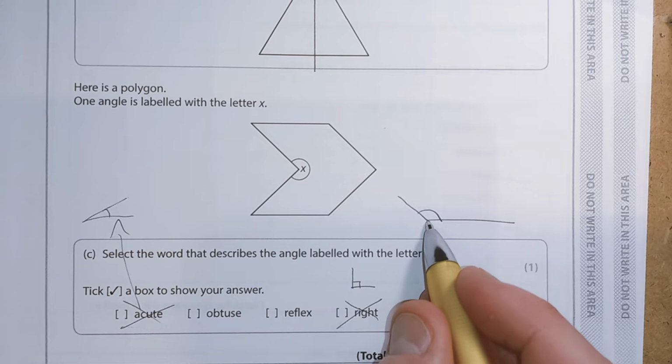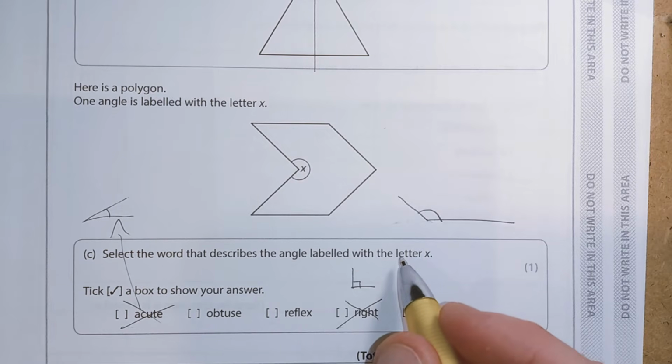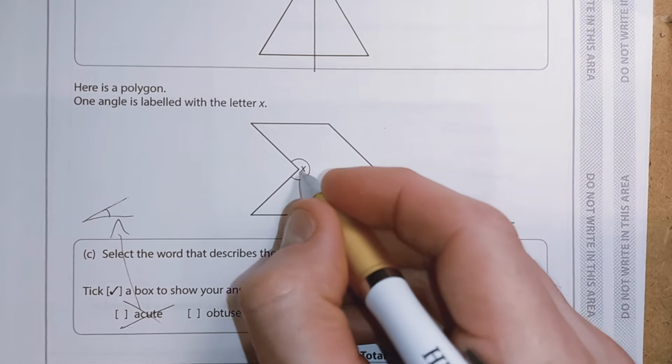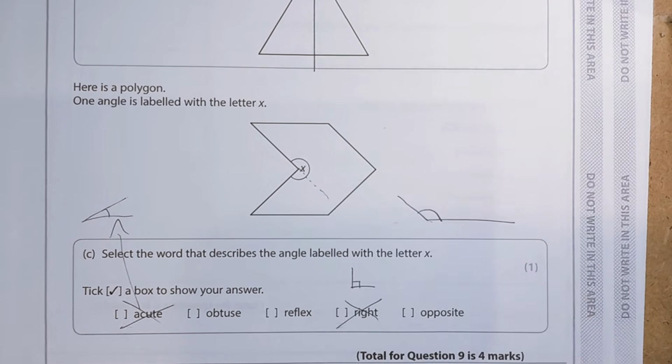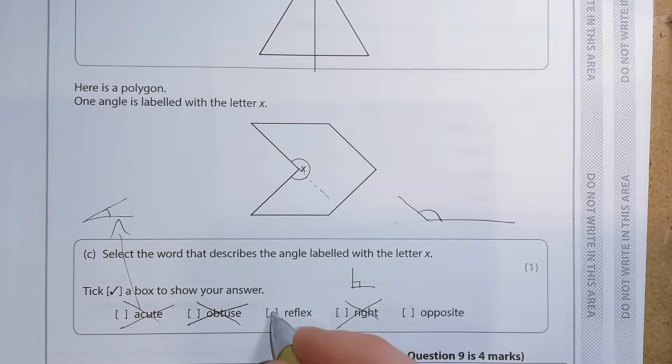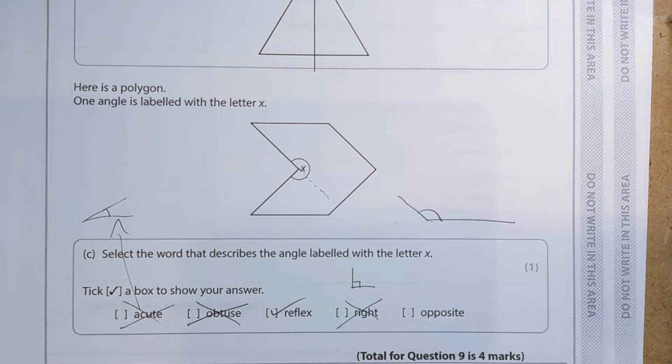So it's more than a right angle, but less than 180 degrees. If we look at ours, if we imagine 180 degrees would go through there, this is more than 180, so it's not obtuse. In fact, this one is a reflex angle. Okay, so it might catch you out if you see opposite and think, oh, I'm not sure about that one. That's in there just to try and trick you, try and catch you out.